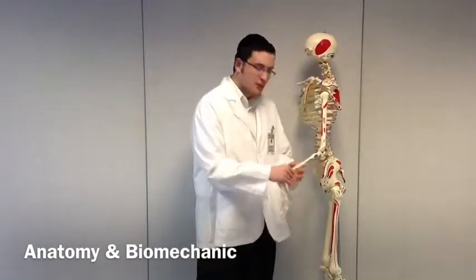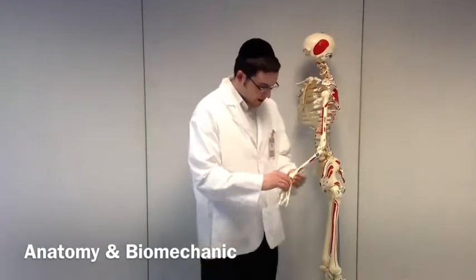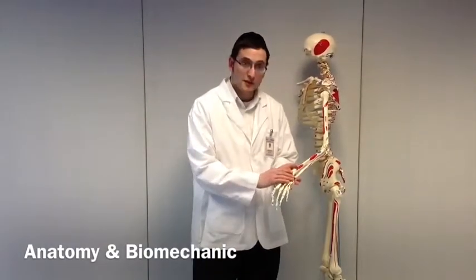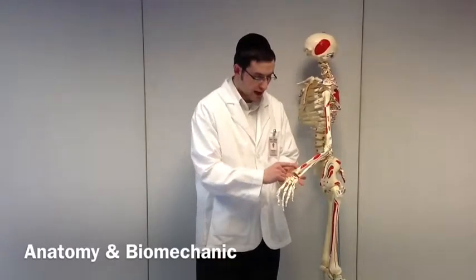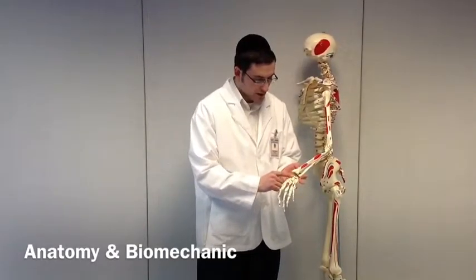Welcome. Today we'll be talking about ulnar deviation and how to measure it through goniometry. First I'll be speaking about the anatomy. We're going to be talking about the radiocarpal joint in terms of ulnar deviation, where we have the radius, the scaphoid, the lunate, and the triquetrum.